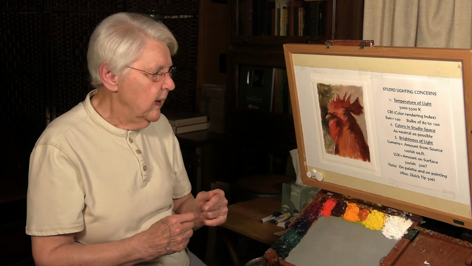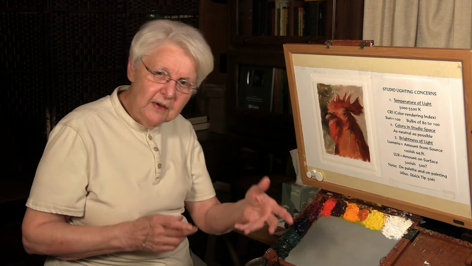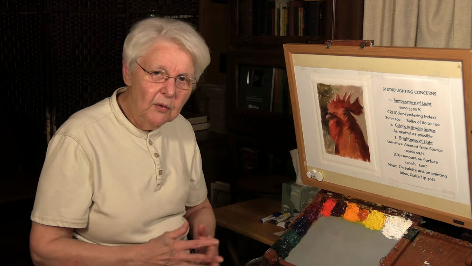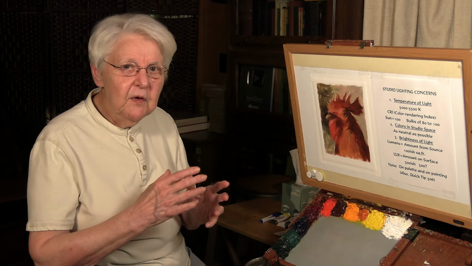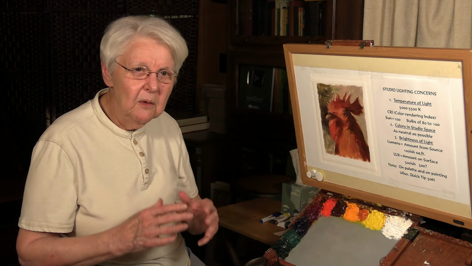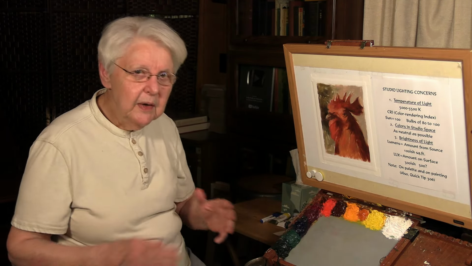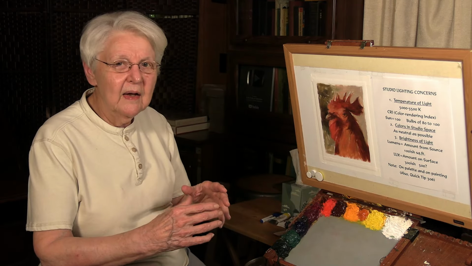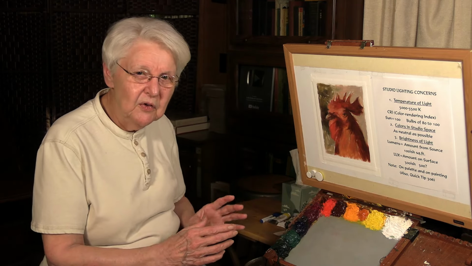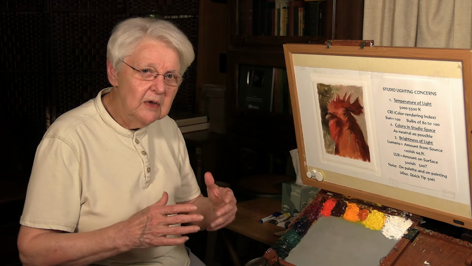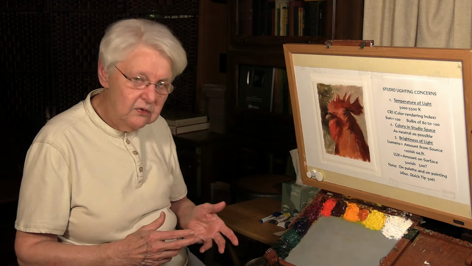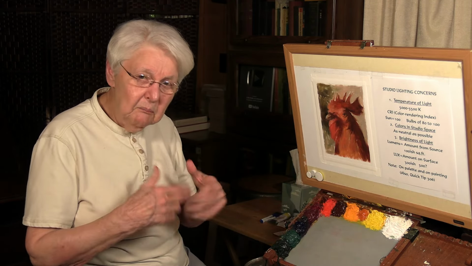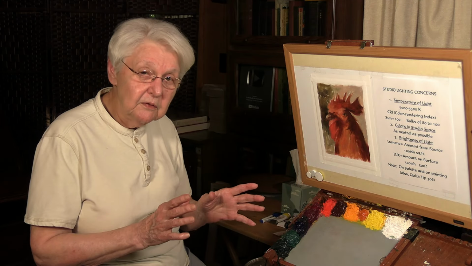Just remember that. Now, another thing to consider, the color of the walls in your studio. If you have had a decorator come in and paint your walls a bright green or a bright blue or bright red, that color is going to reflect down and it's going to affect the color of your paint too. So your studio walls need to be in the neutral range. That makes a big difference in the result of your painting.